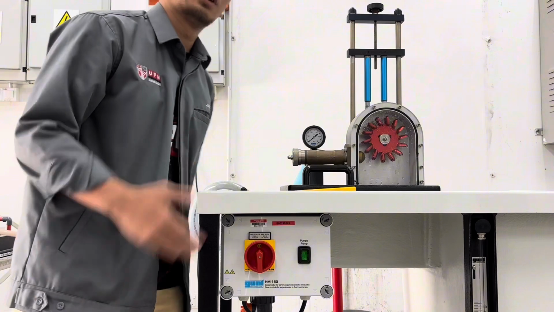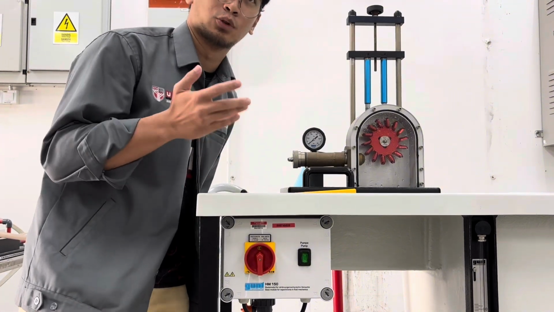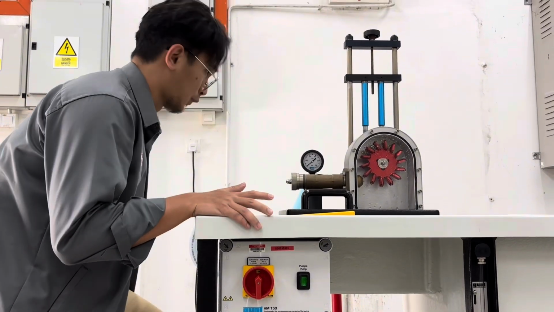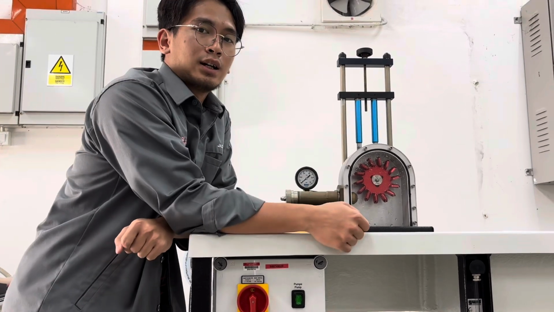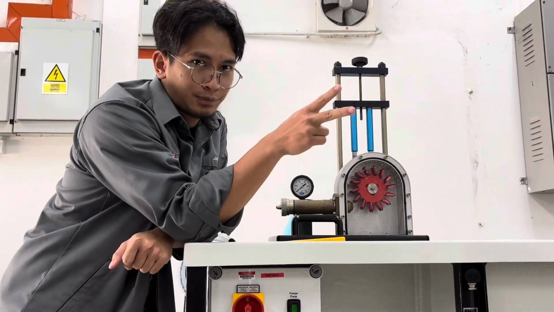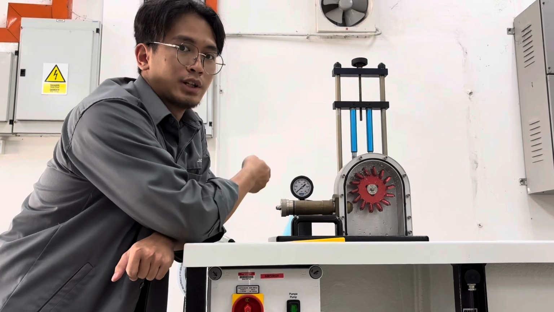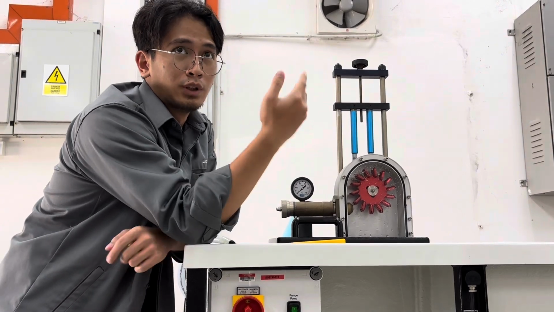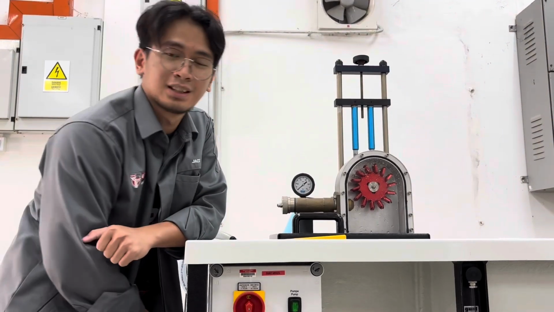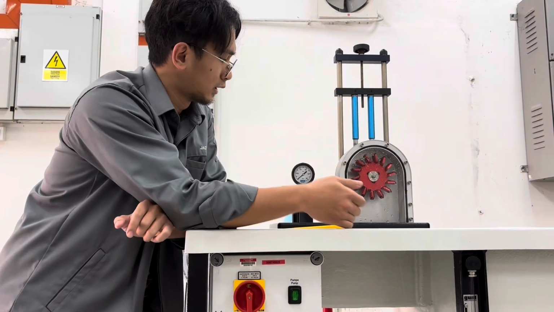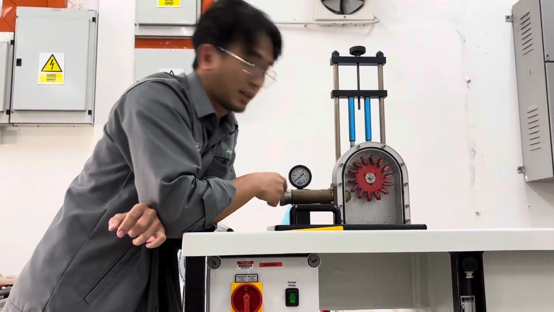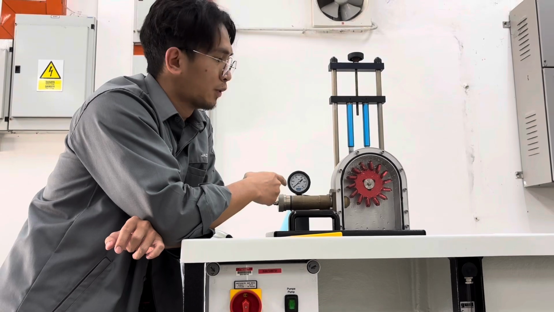So we are going to proceed to the procedure. As for the procedure, there are two constant variables here. First of all is the pressure head, which we have to adjust by adjusting the head, and also the head that is determined before the experiment.